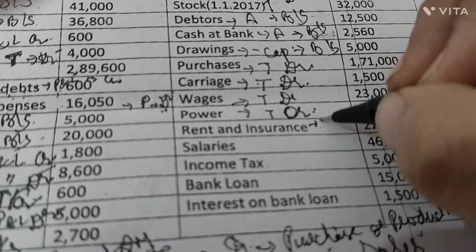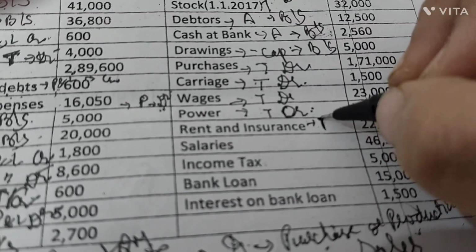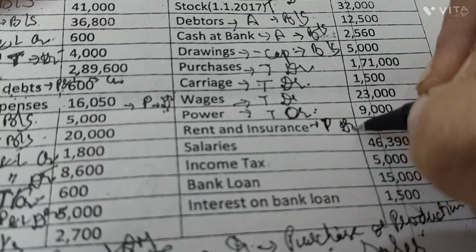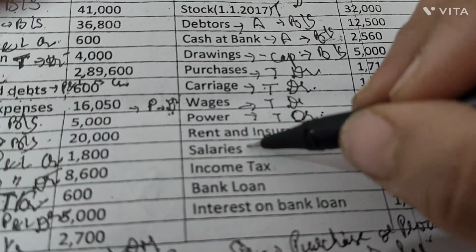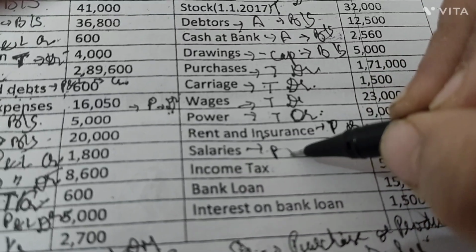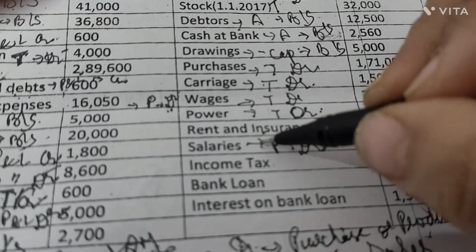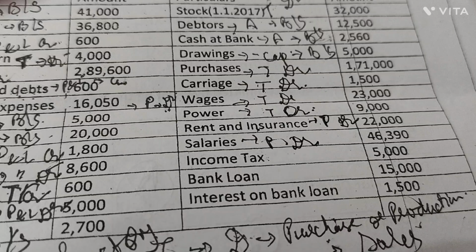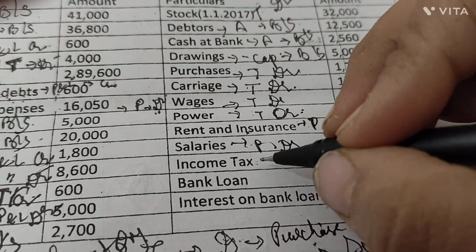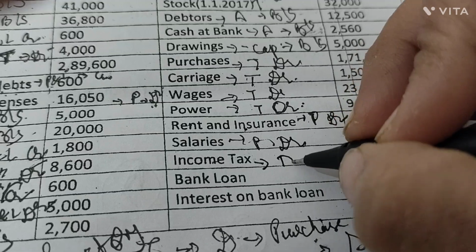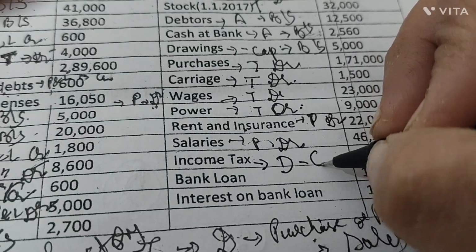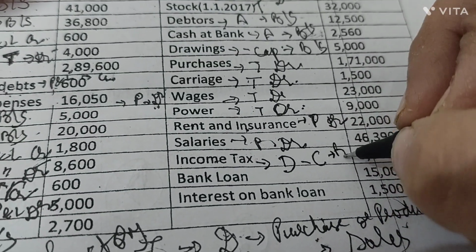Rent and insurance are indirect expenses, taken to your P&L account debit side, because rent is not directly concerned with purchase and production. Salary is also P&L account debit side, it is also an indirect expense. Income tax is drawings, right? Because when a sole proprietor is paying income tax out of the business, it is treated as drawings, so it would be deducted from your capital in the balance sheet.